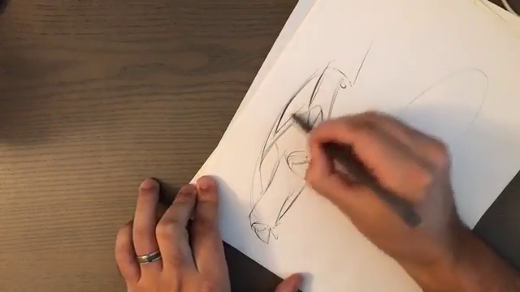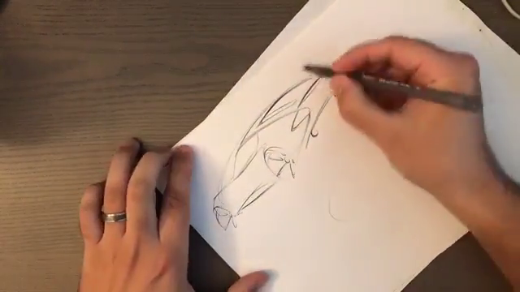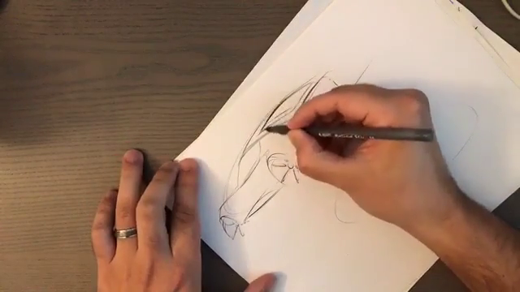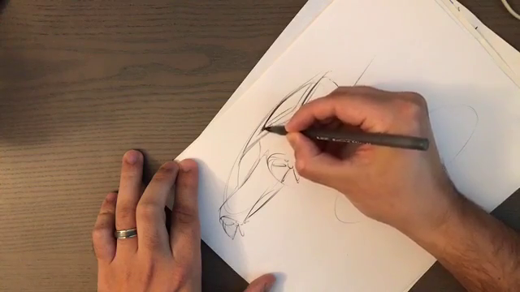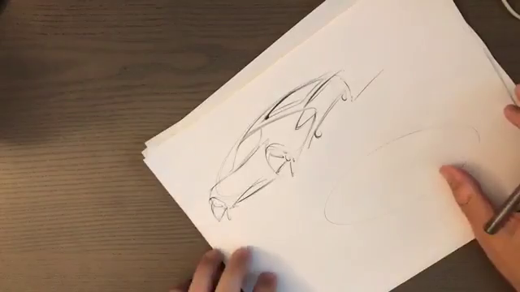And we can have some air vents on the side of the window, just to add some detail to it. Cool.